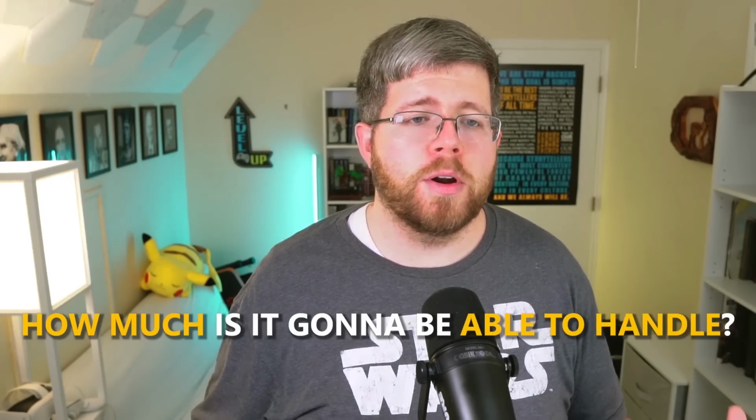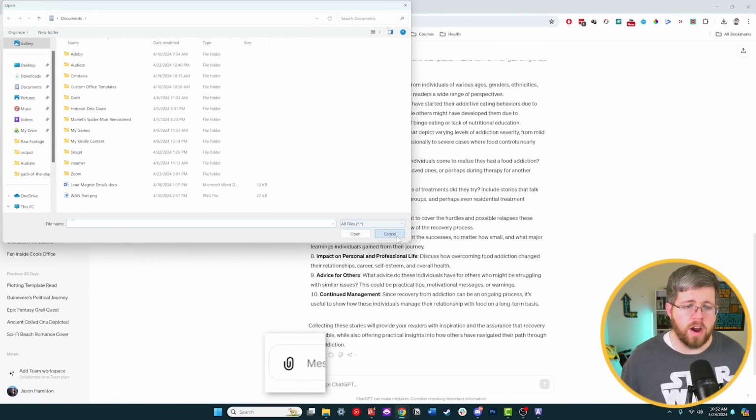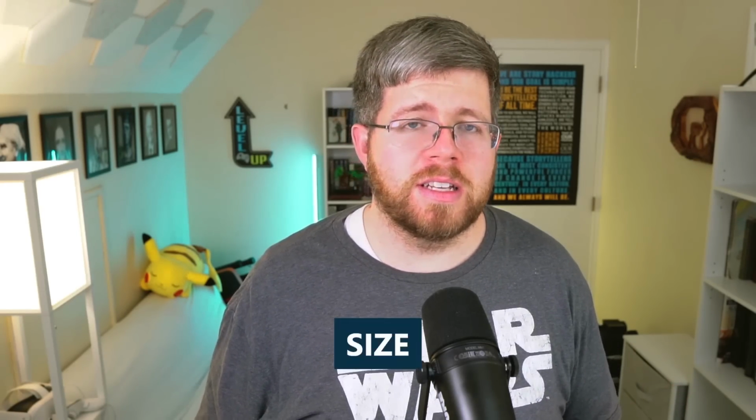If you want to be more exact about the token limits, then you could visit the OpenAI playground where you're able to pick the exact model that you want to use. But with ChatGPT, just understand that you might not have the token limit that you might want. The other thing that is important to keep in mind with token limits is how much is it going to be able to handle. If I put a whole book into ChatGPT via this little file attachment here, would it actually be able to read the whole book? And it depends. It depends on the size, because if it is outside the token limit for ChatGPT, it's not going to be able to read that.